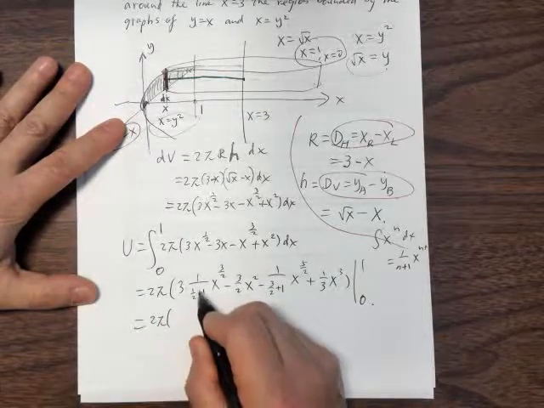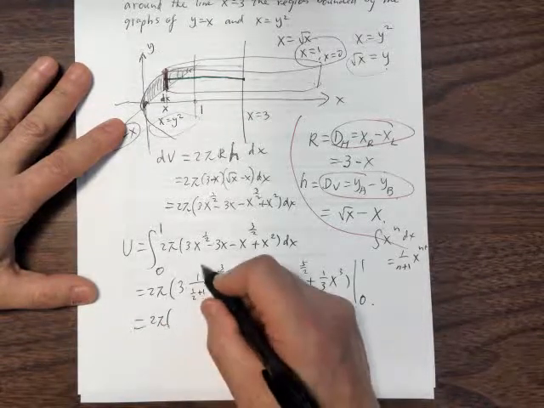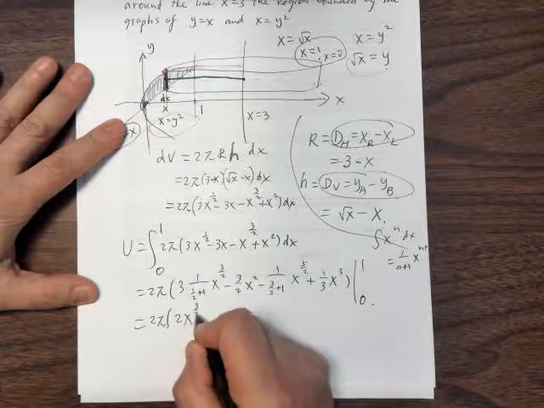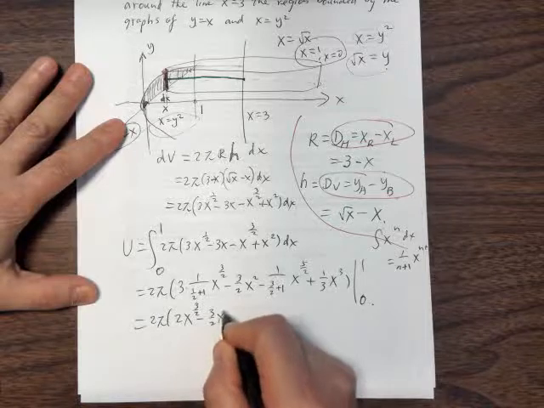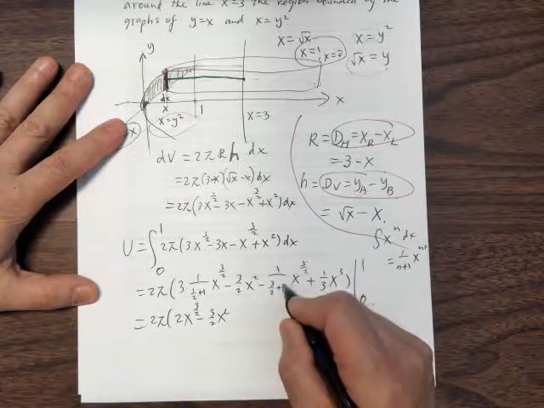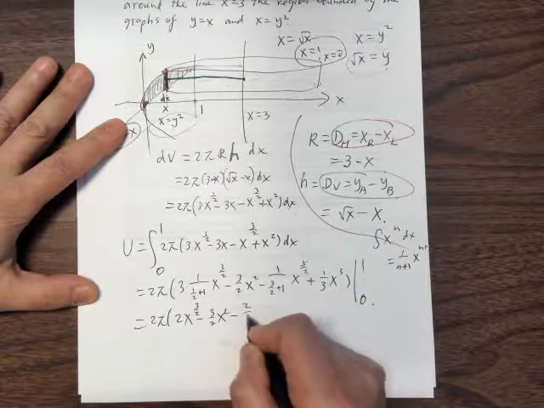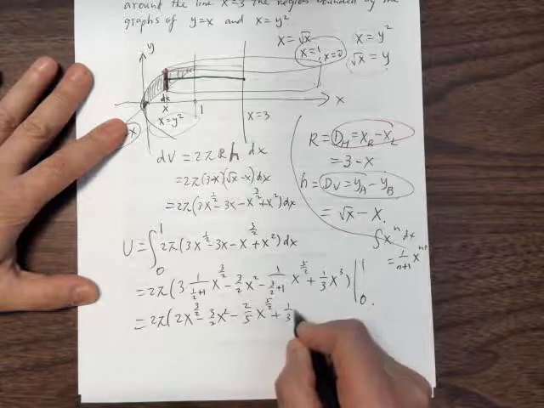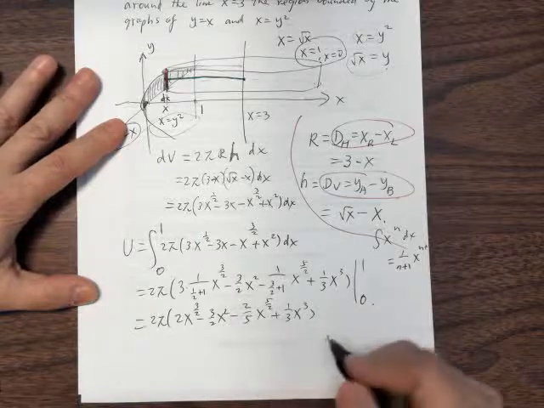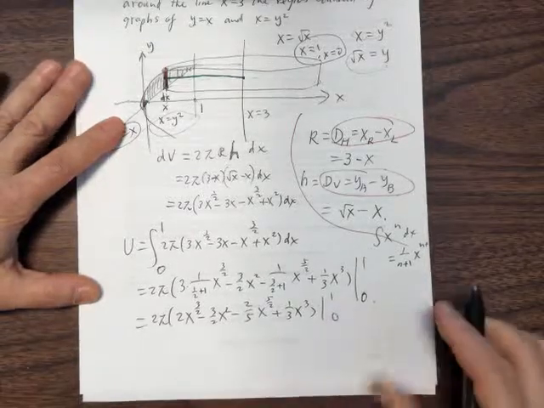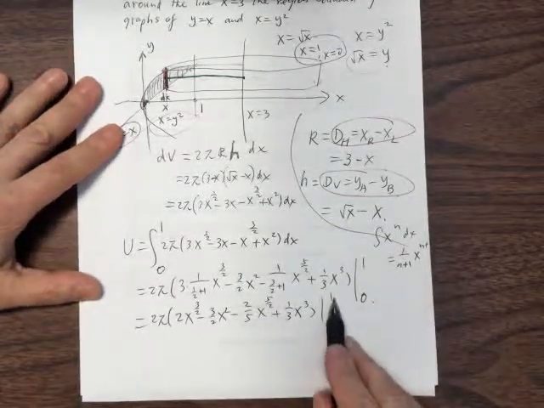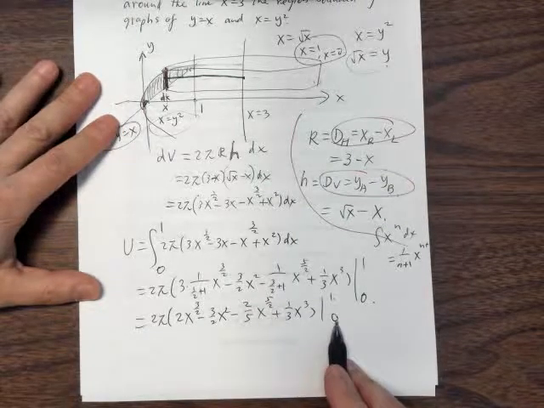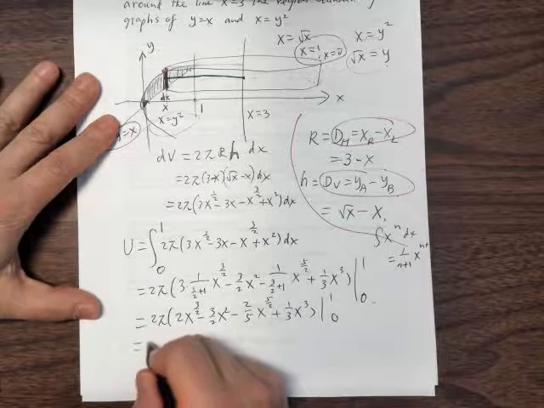3 over 2, flip it with 2 over 3. 2 over 3, 3 cancel out, it's a 2. 3 over 2 is 5 over 2, so it's a 2 over 5. 1/3. Alright, just coefficients simplified a little bit, and then we plug in upper limit 1 for x, lower limit 0 for x.